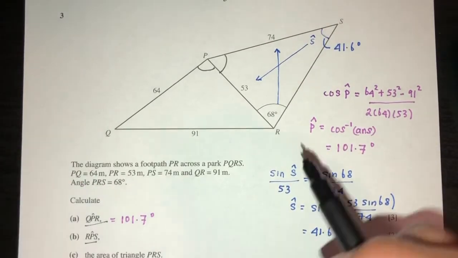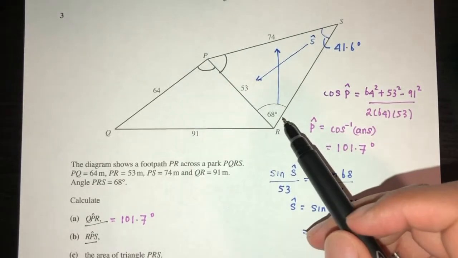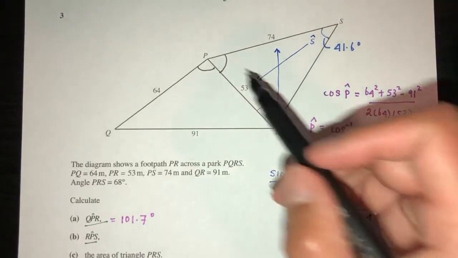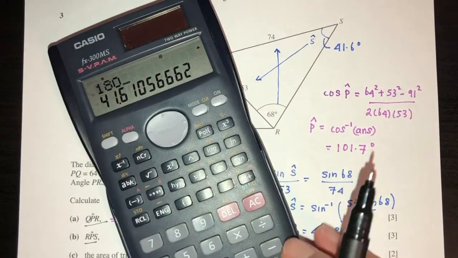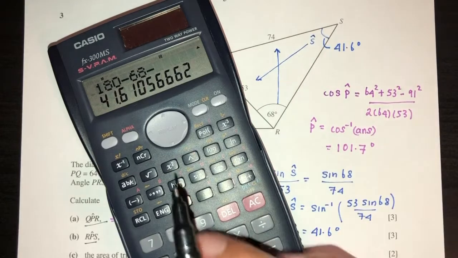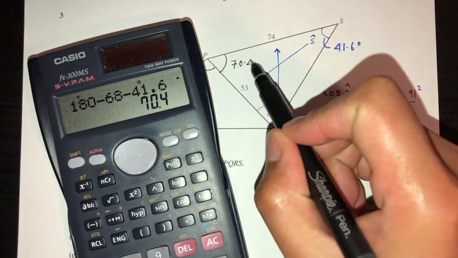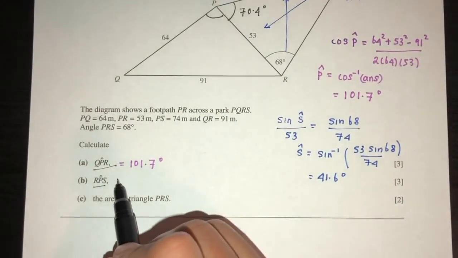Now, as you can see, we have triangle PSR. The sum of all the angles in the triangle is 180. So obviously this one will be the remaining angle. That will be 180 minus 68 minus 41.6. That will be 70.4. This will be your answer for part B.